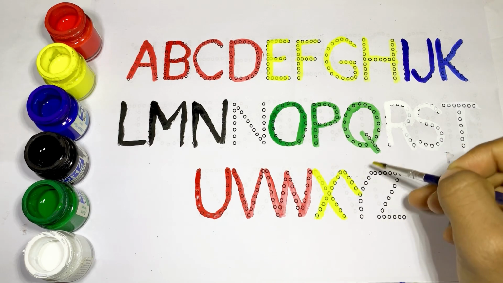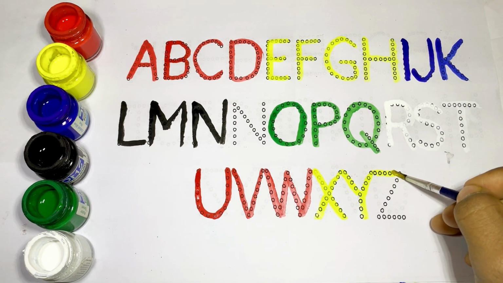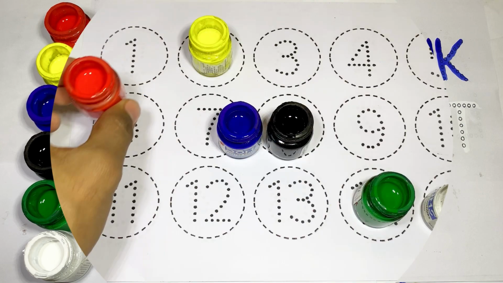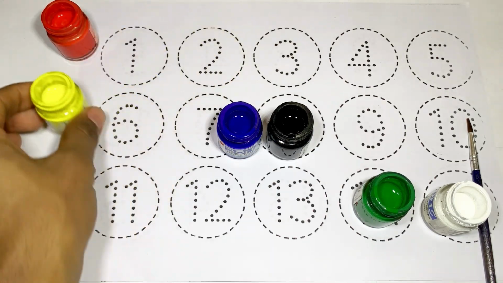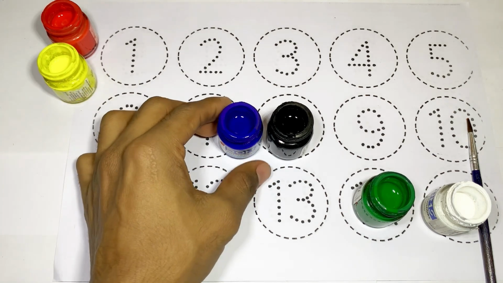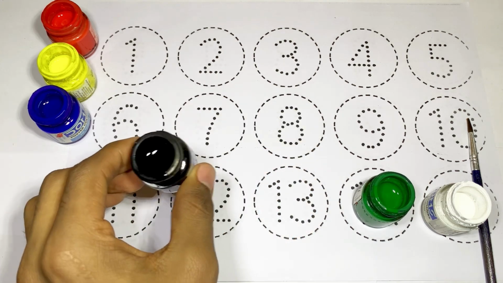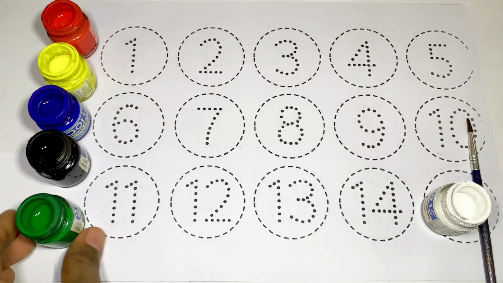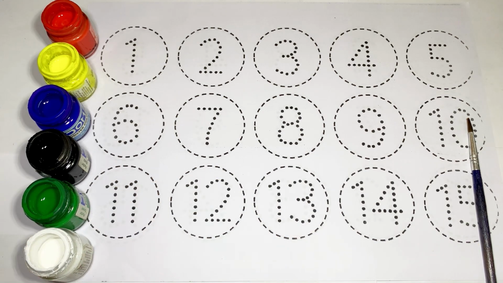Y. Y for yak, Y for yo-yo. Z. Z for zebra, Z for zoo. Red color, yellow color, blue color, black color, green color, white color. Kids now coloring numbers.